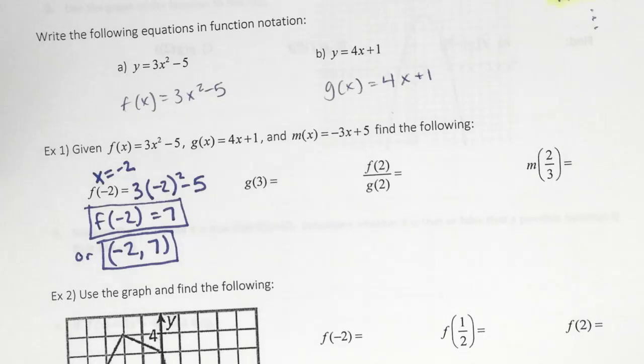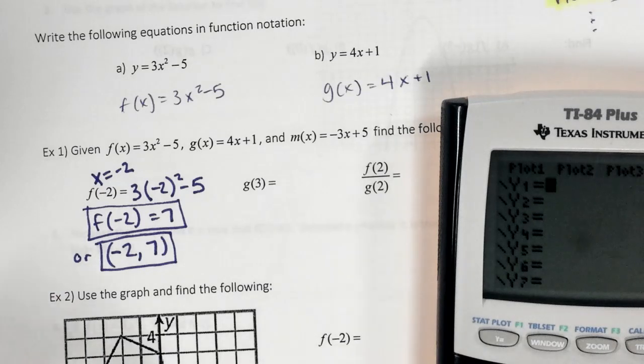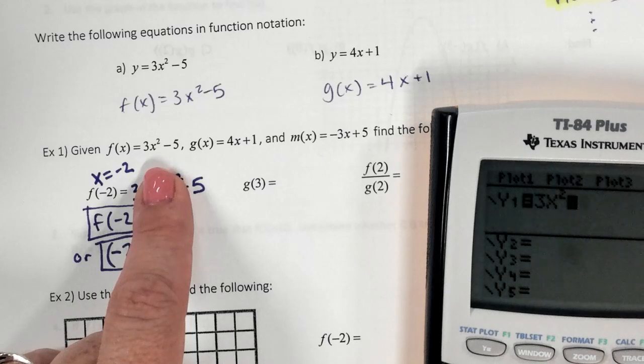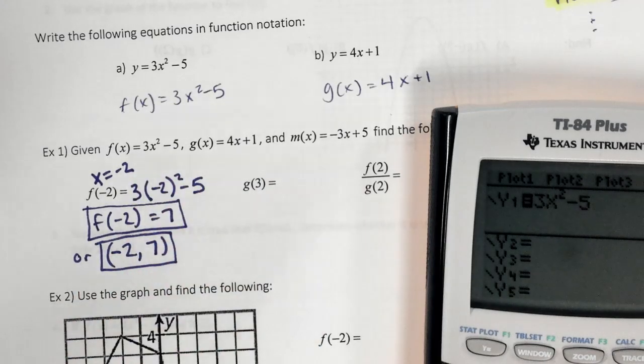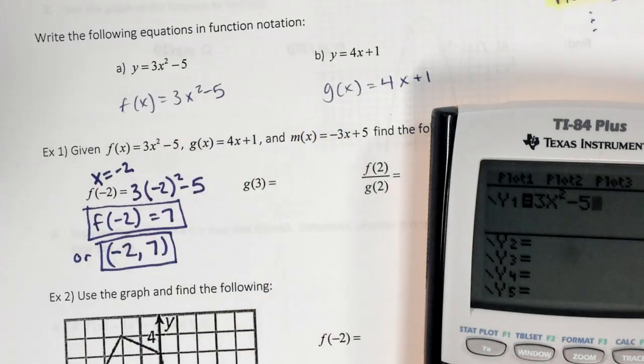Okay, so knowing that, I'm going to show you how you could do it in the calculator as well. When there's multiple that use the same equation, you can go to your y equals, and you can type it. So f of x is 3x squared minus 5. I don't like to write all of them in there. You could. Just make sure you know which one you put in y1, y2, y3, but it gets really confusing to me. So I like to do them one at a time.